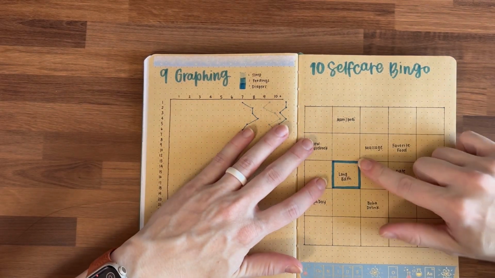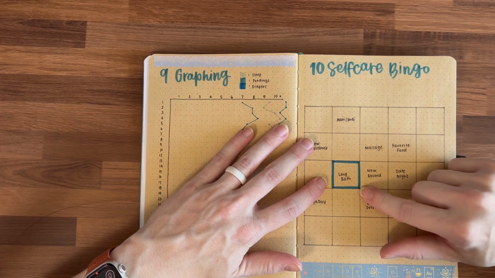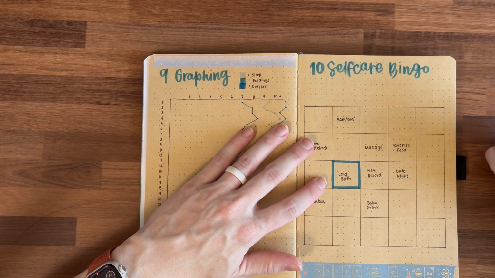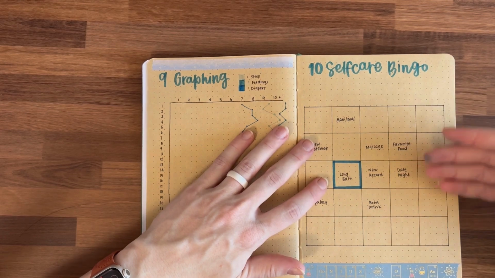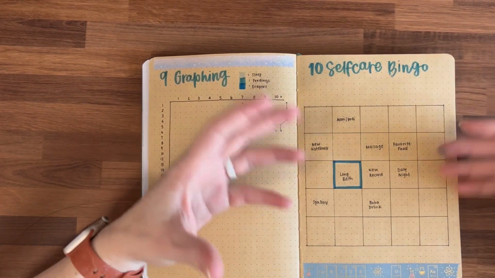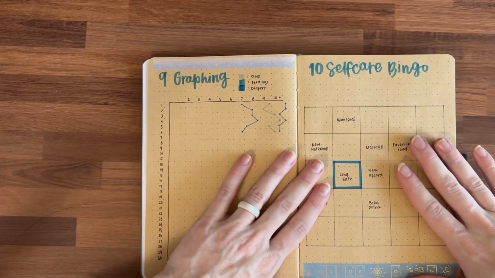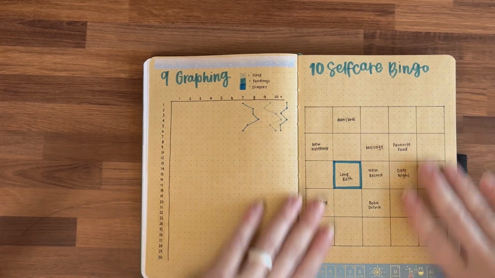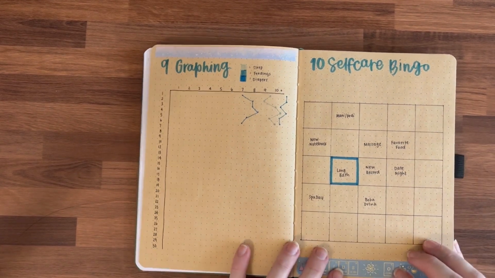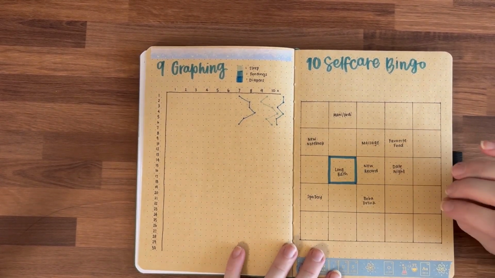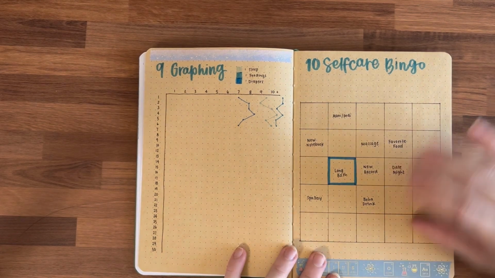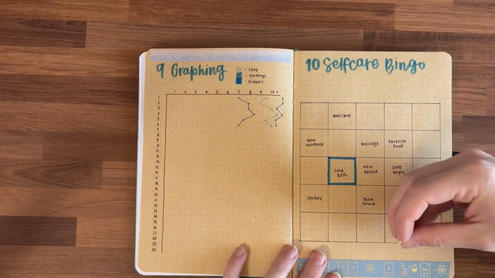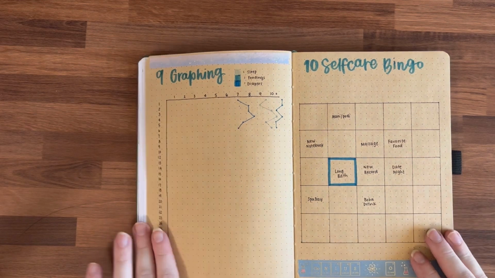And then once you've completed it, you can mark off by doing a square around there, or you can mark off by coloring in the whole thing or doing a design or what have you. There's a ton of different ways to do self-care bingo, but that is a really, really helpful tool when it comes down to postpartum recovery and making sure you are staying in tune to yourself as well.